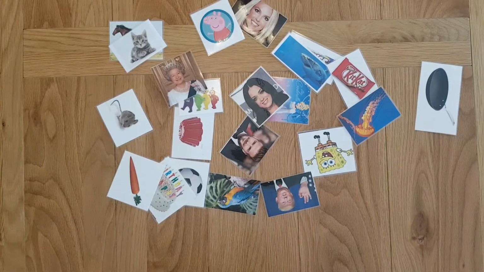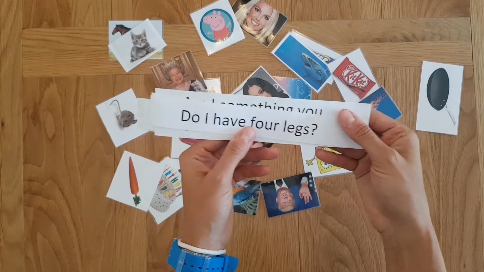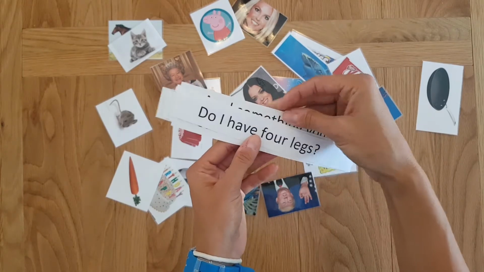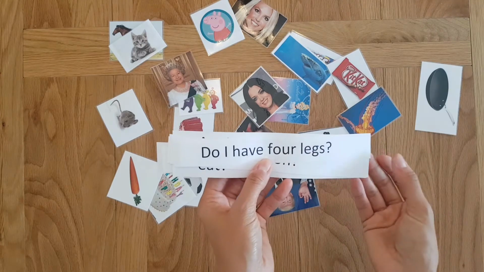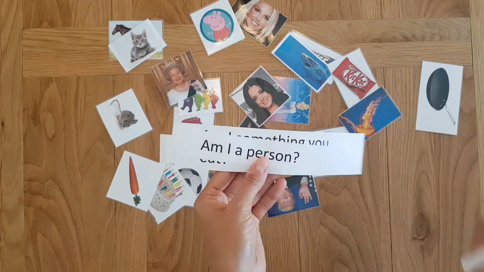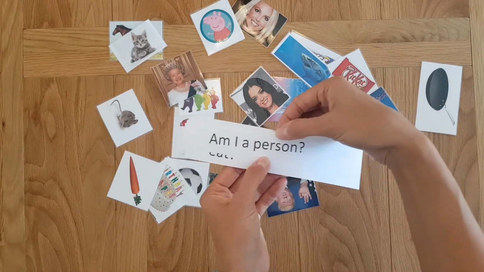And I'd made up some questions here. So I've just typed them on Word, printed them out. You could laminate these if you wanted to, but I didn't. And then the children who didn't have the card would ask the question. So, do I have 4 legs? Yes or no. The person with the card would answer. Am I a person?